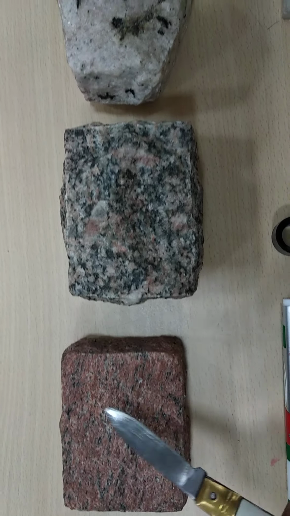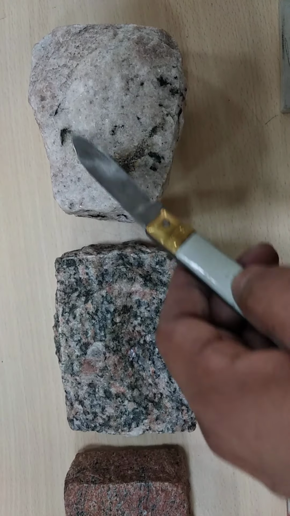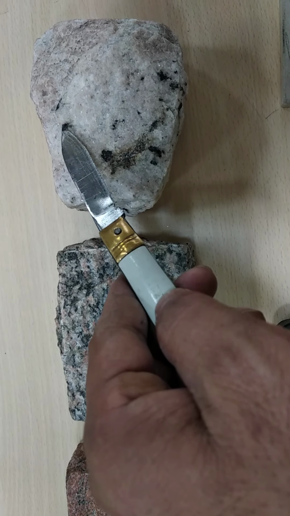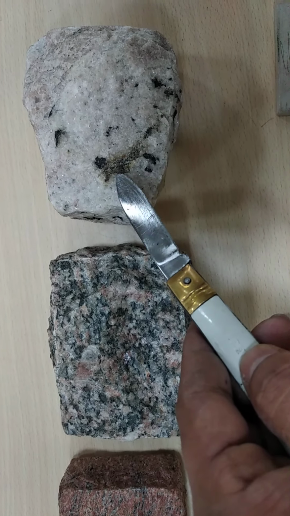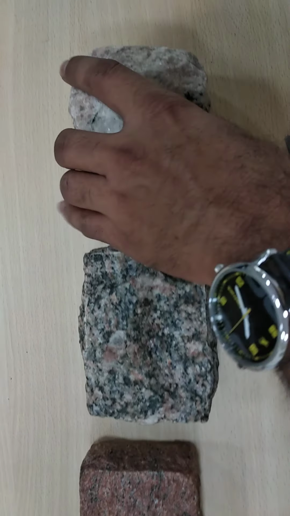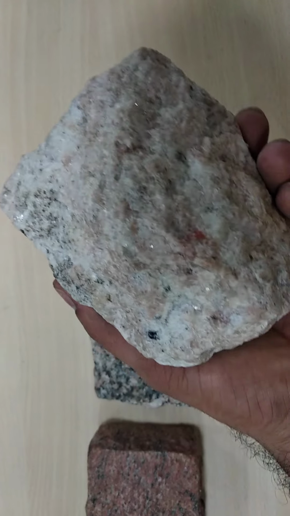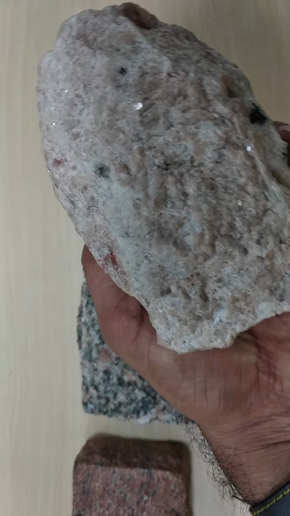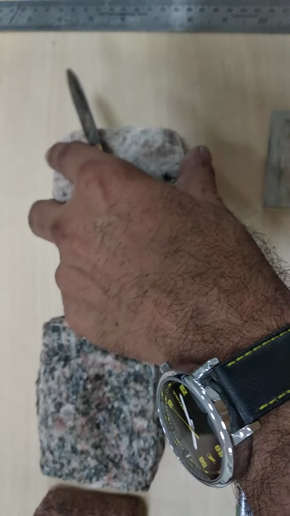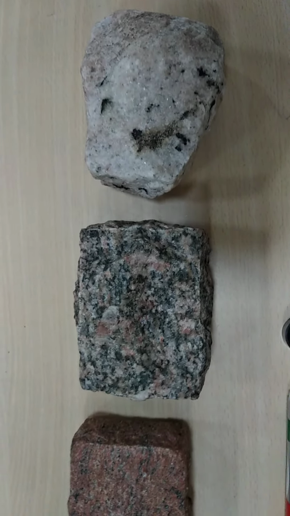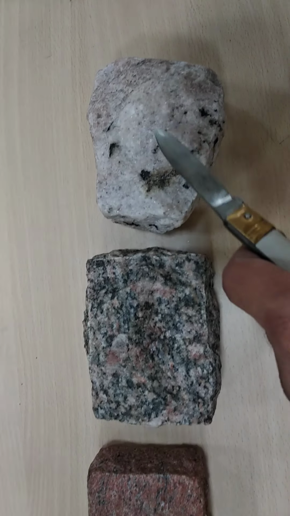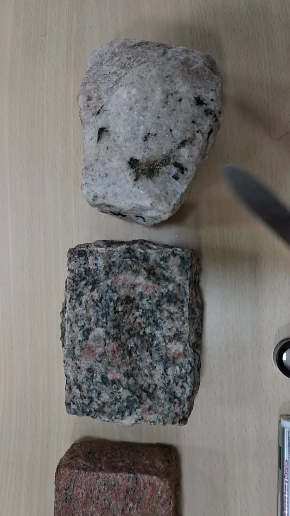Here you can see a pegmatite. In its mineralogical composition it contains valuable minerals such as tin, tantalum, or niobium. Here you can see the pegmatite texture, just like sugar cane crystals. Generally the pegmatite occurs as vein type deposits. It contains the valuable minerals, especially tin, tantalum, and niobium.